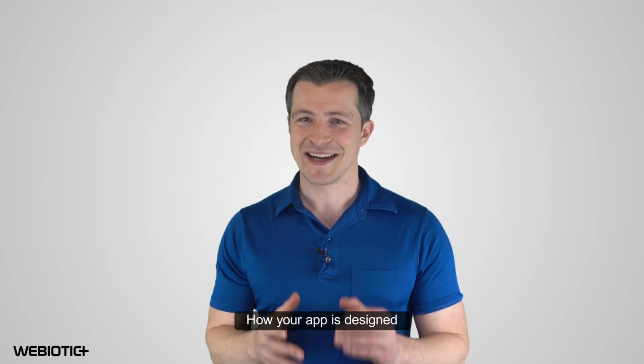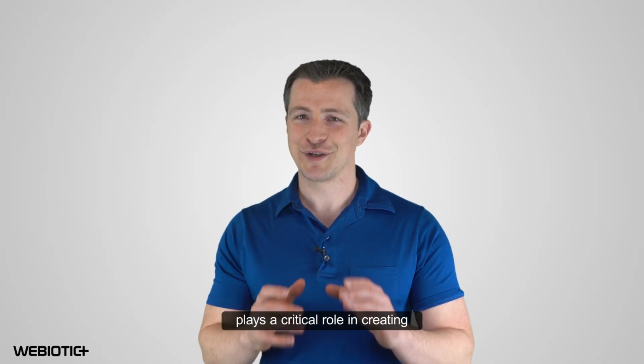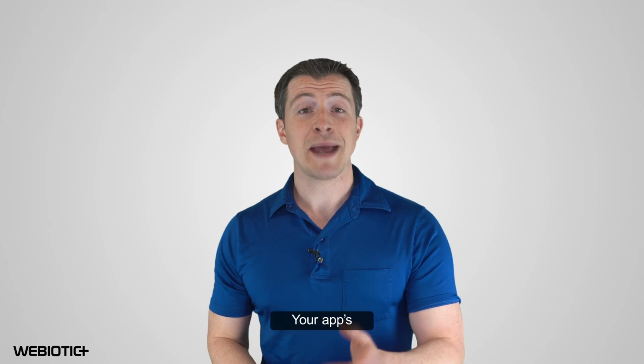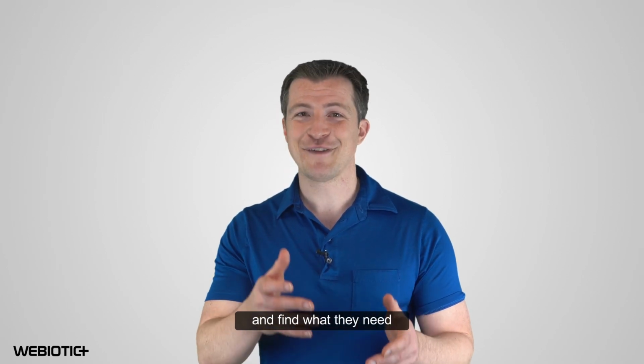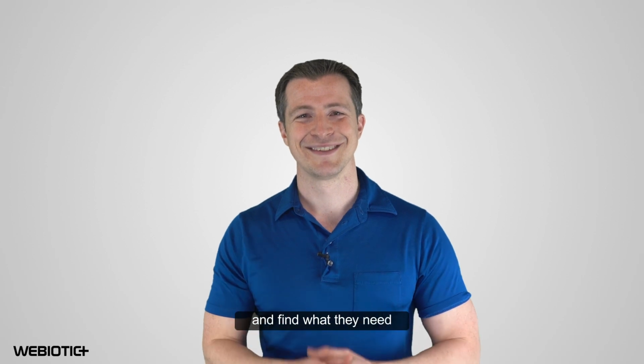How your app is designed plays a critical role in creating good user experience. Your app's UX and UI help your users navigate your app and find what they need.